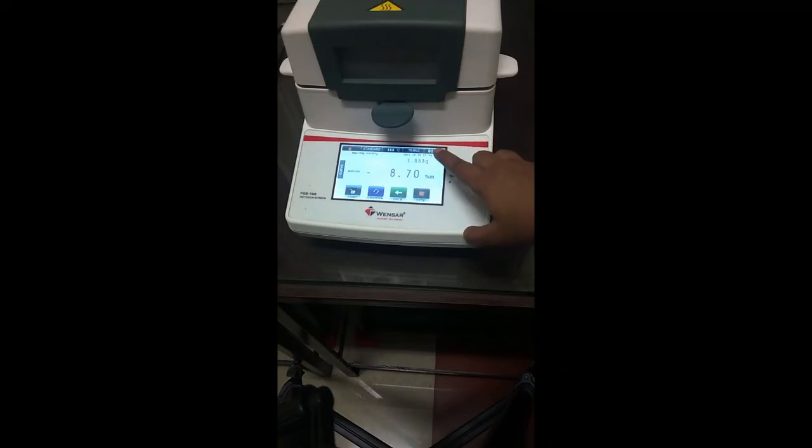The initial weight of our sample was 1.7 gram. After heating, after the moisture loss, it is 1.553 gram. So as already said in the tutorial, the instrument is based upon the loss of weight.